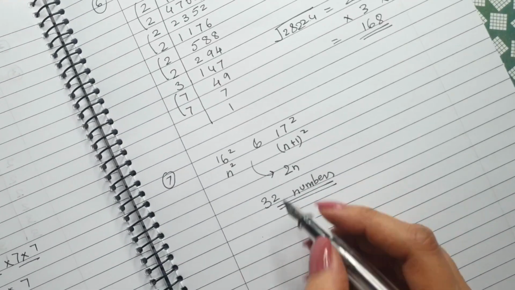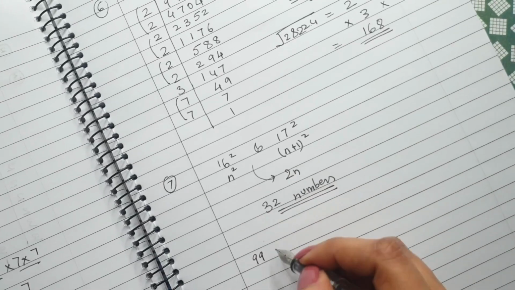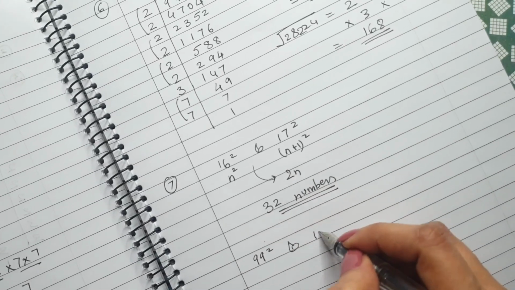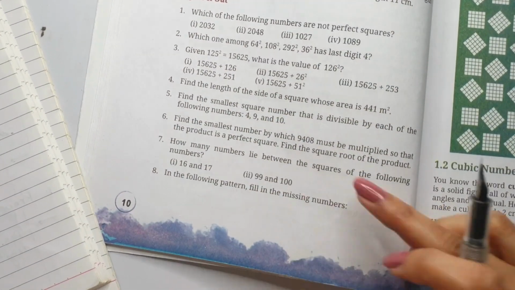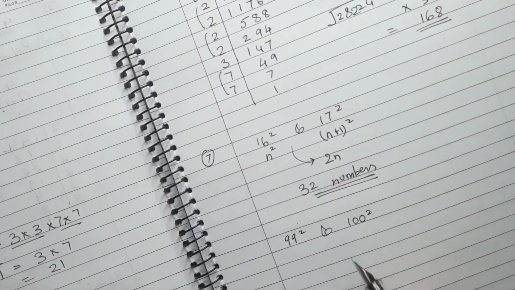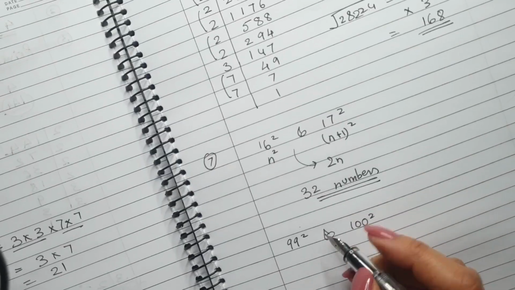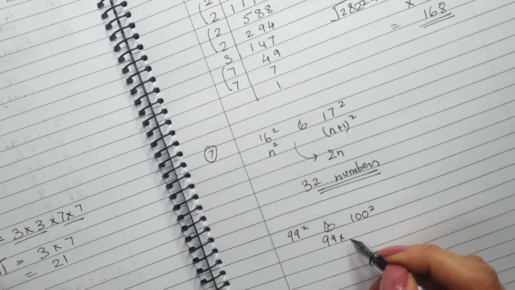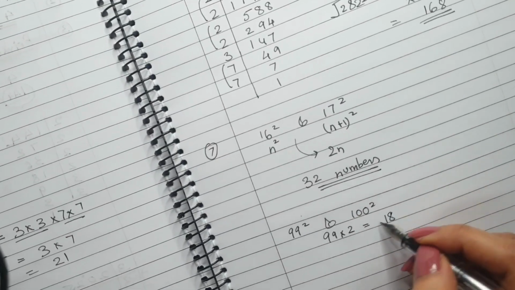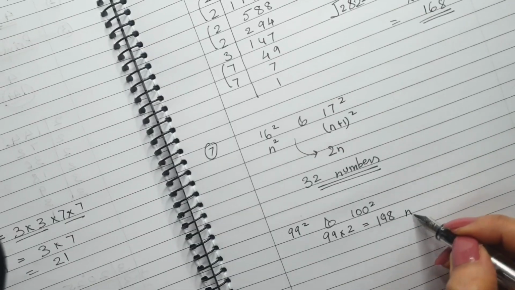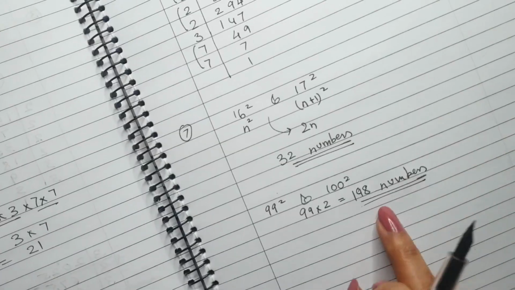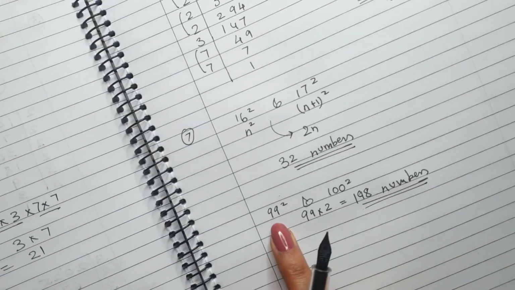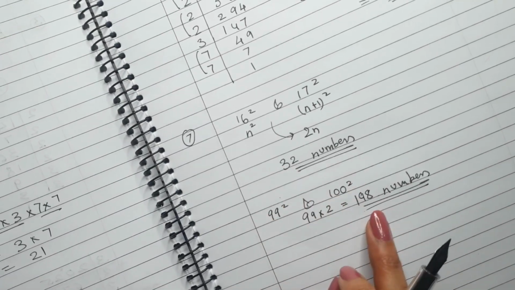Similarly, if you have 99 square and 100 square, which is the next question, that will be 99 into 2, which is 198 numbers, right? So 198 numbers lie between 99 square and 100 square.